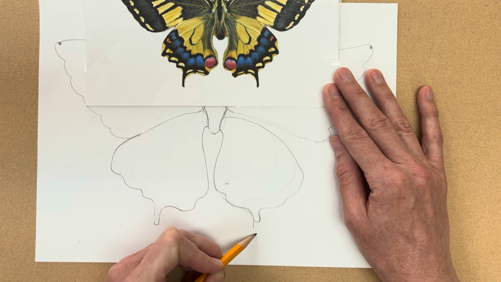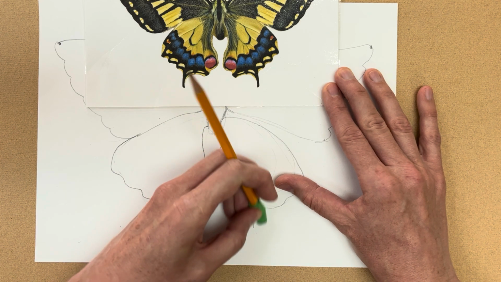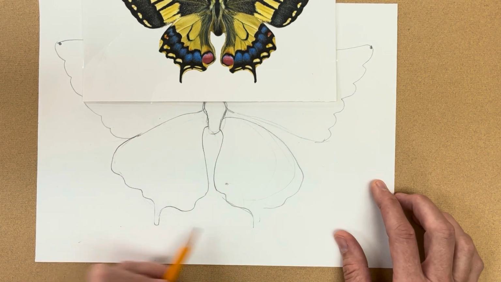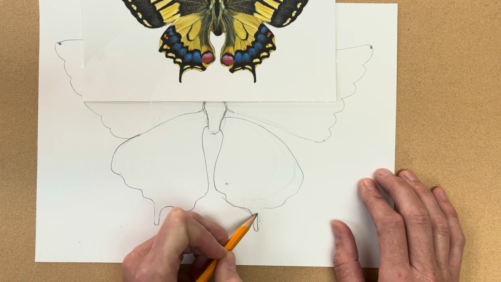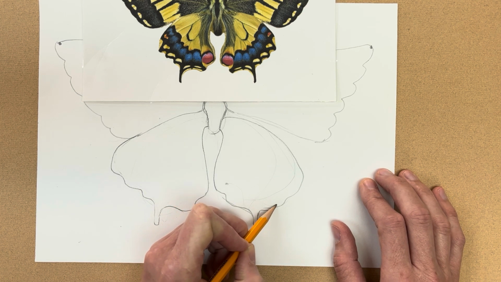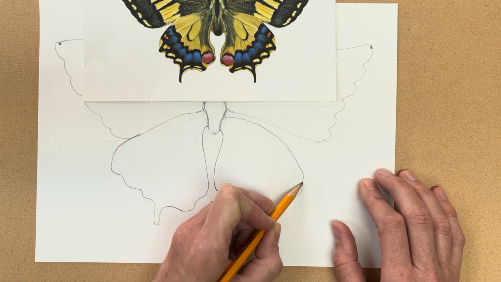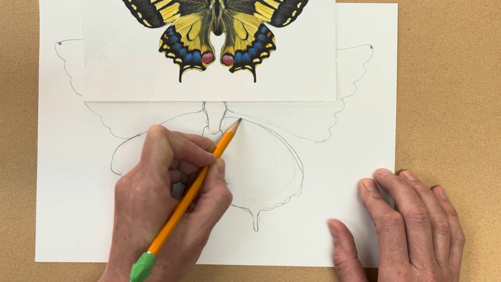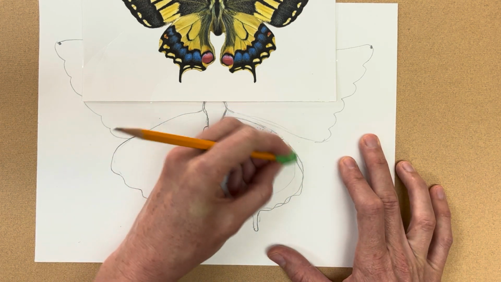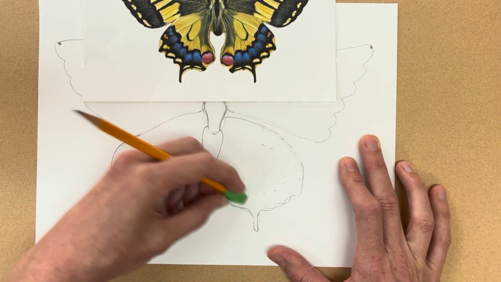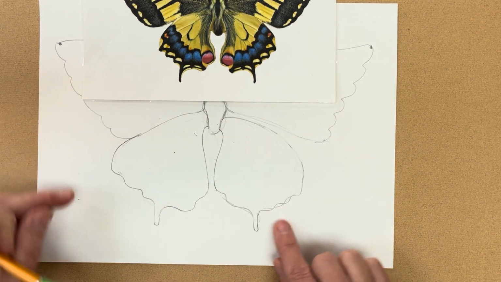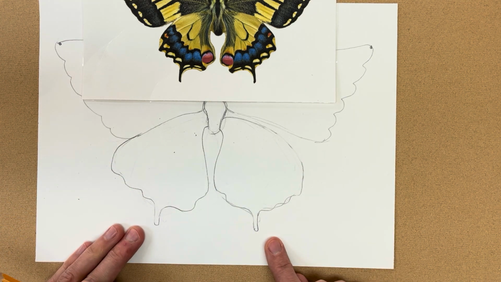This one needed to come down some more right here to match this side and to look like the photograph. It's very thin, it comes straight down. And brings it back up. All right, so that bottom wing shape is looking closer to the photograph.